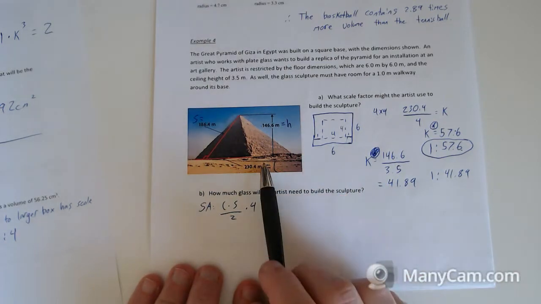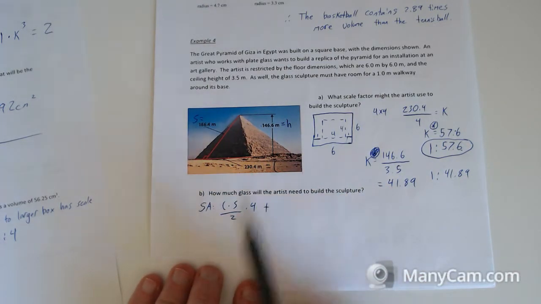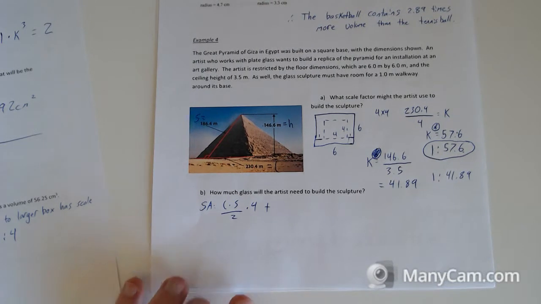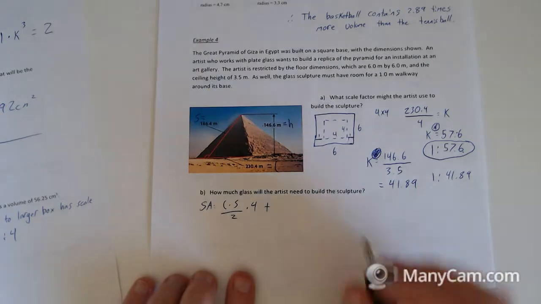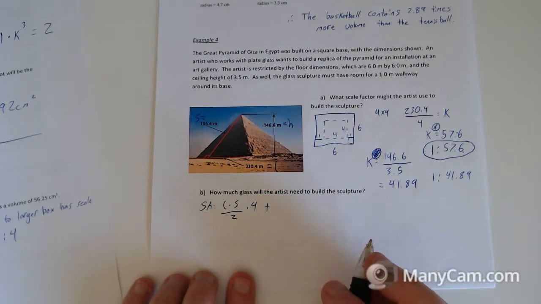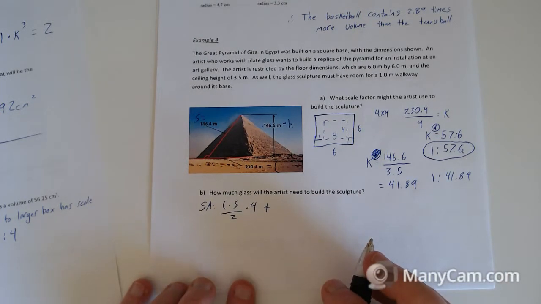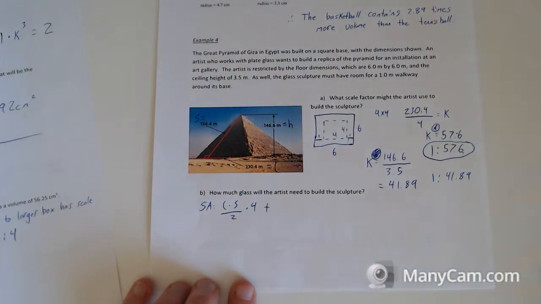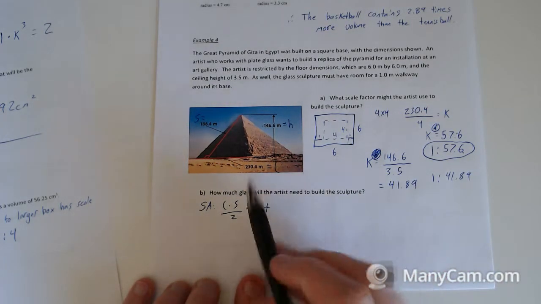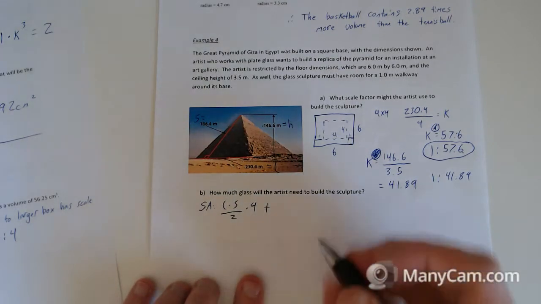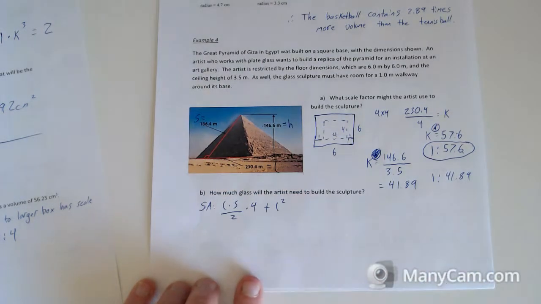And to that we have to add the bottom, but do we have a bottom? No, I think we can assume there's not going to be a bottom in this image. Oh, that's hard. I don't know whether to think there's going to be a bottom or not. I'll let you guys decide. If you think there's going to be a bottom made of glass as well, and actually maybe there is going to be, because if you're building a structure, it wouldn't be very stable without a bottom. You know what? I think there is going to be. Let's pretend there is. So on the bottom, it's going to be length times length to make the area of the bottom. So length squared.